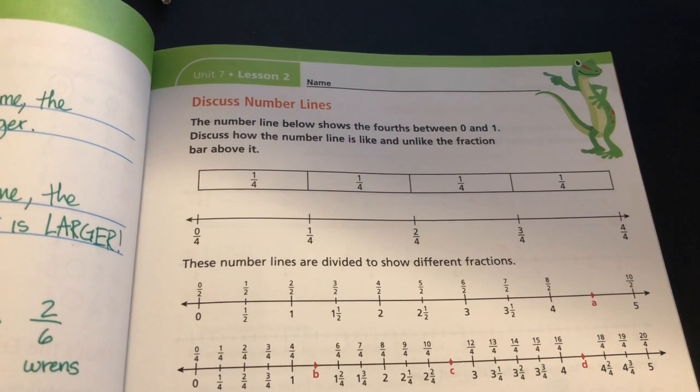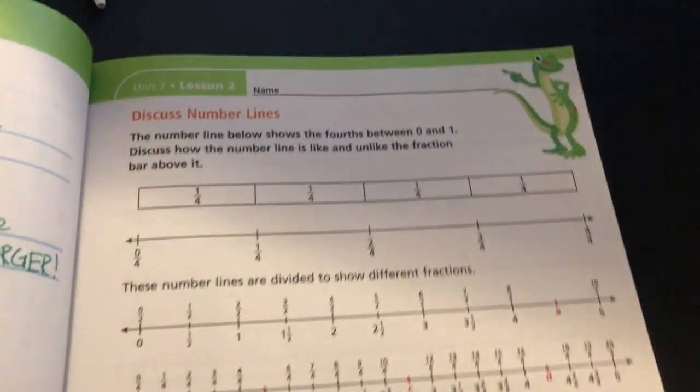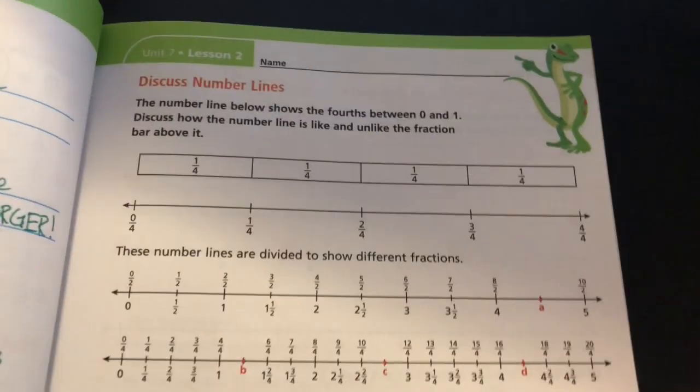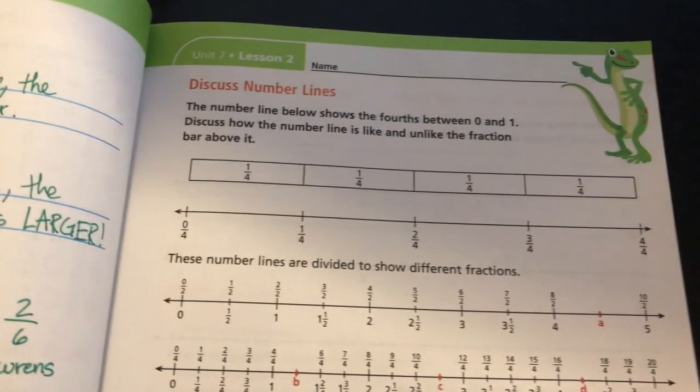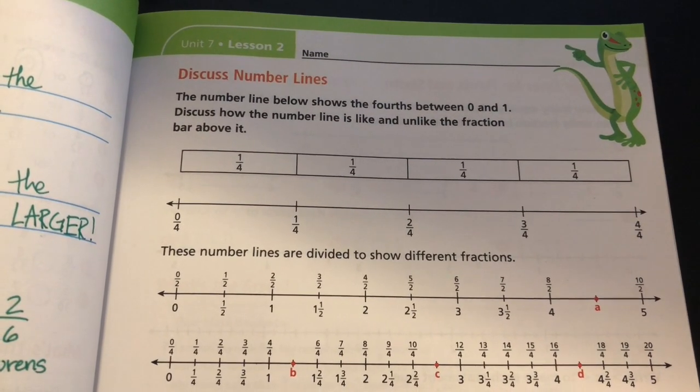All right, boys and girls, today we are talking about number lines, and we're also working with them pretty intensively. So you should have already watched the Khan Academy videos. If you haven't, make sure to do that before watching this video.